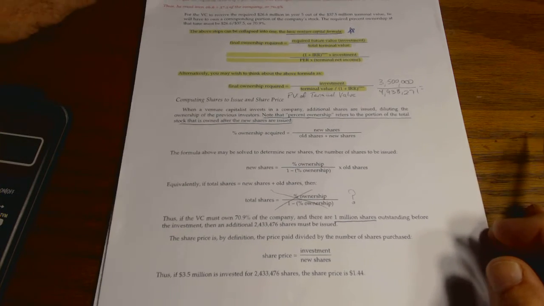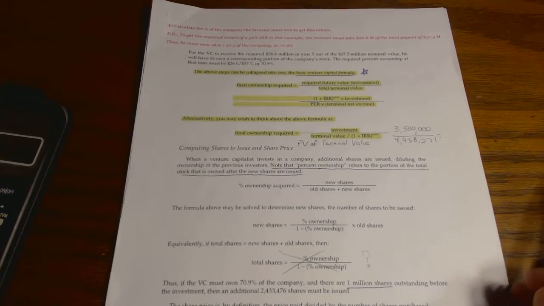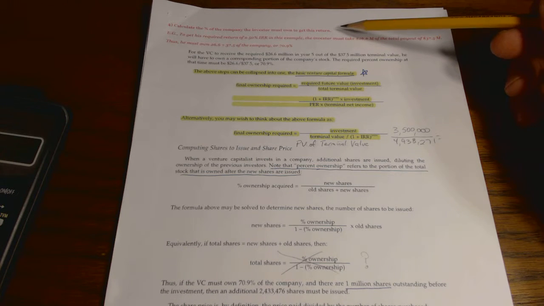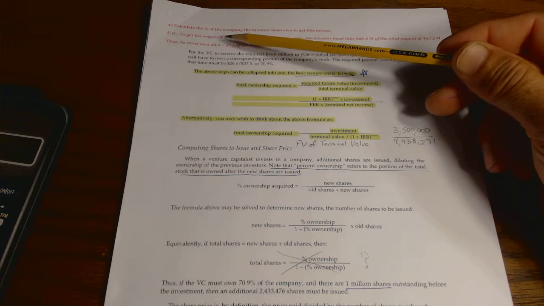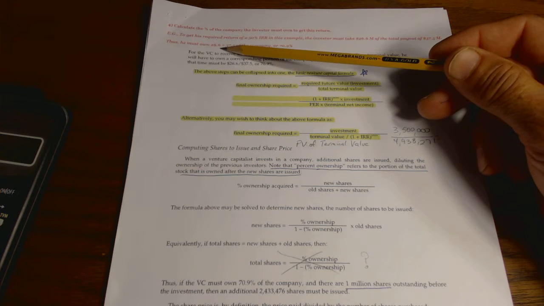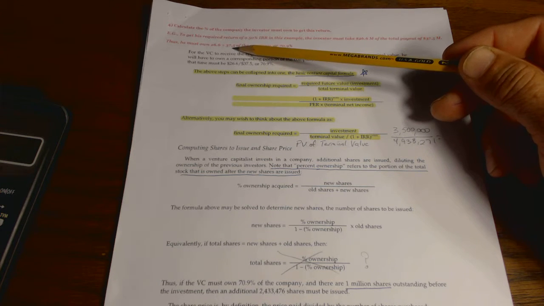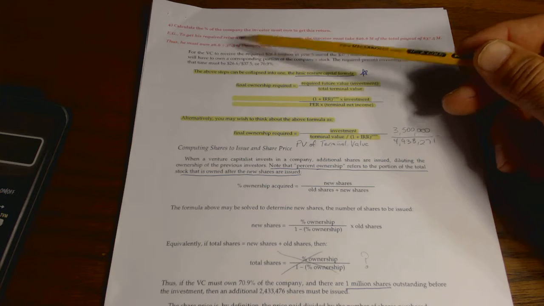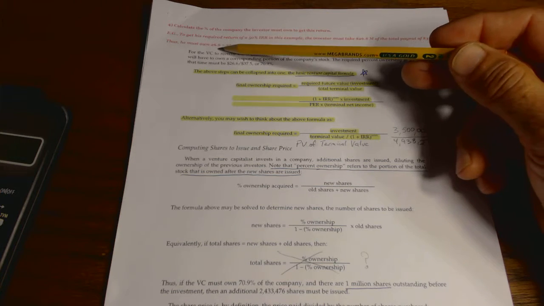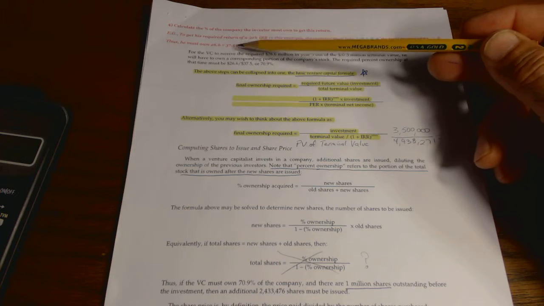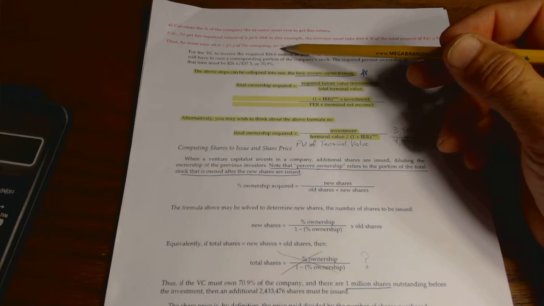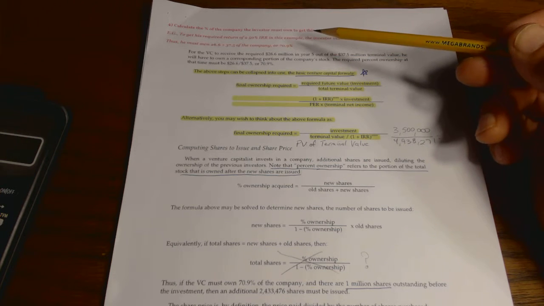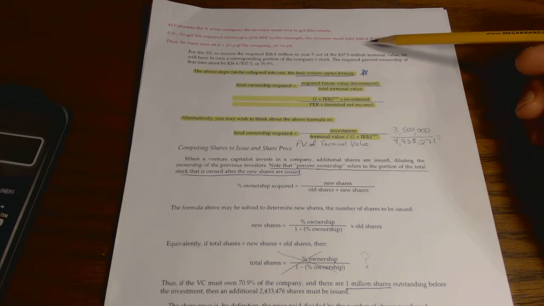So now on page 2 it says, calculate the percent of the company the investor must own to get his return. So we know that he's requiring it to be worth $26.6 million, and the value of the company is going to be $37.5 million. So you just take 26.6 million divided by the 37.5 million. He would need to own 70.9% of the company.